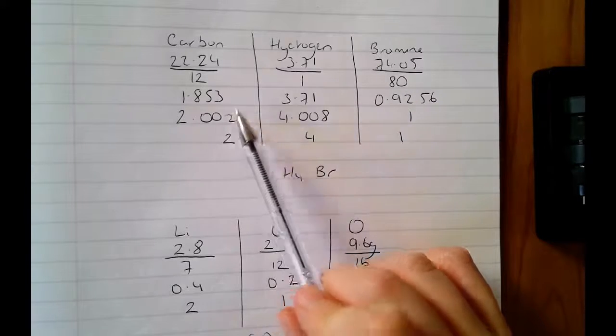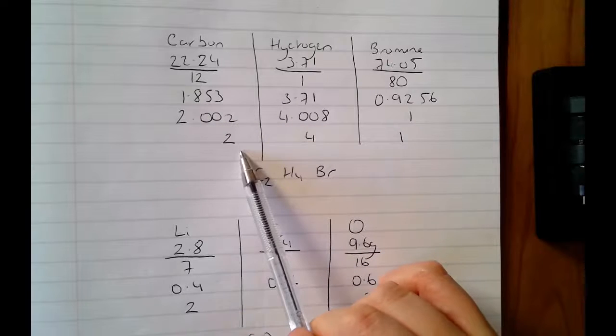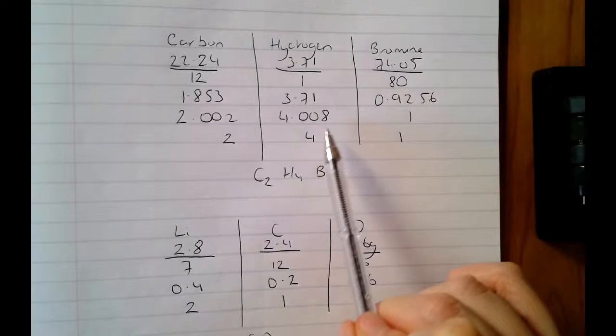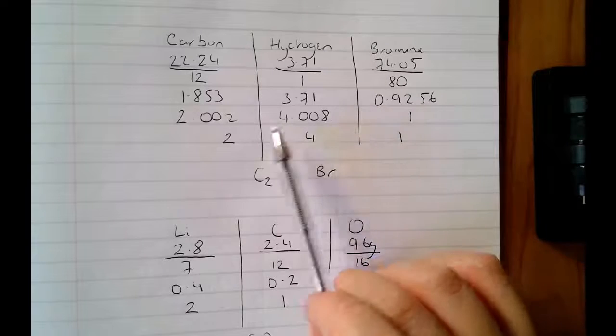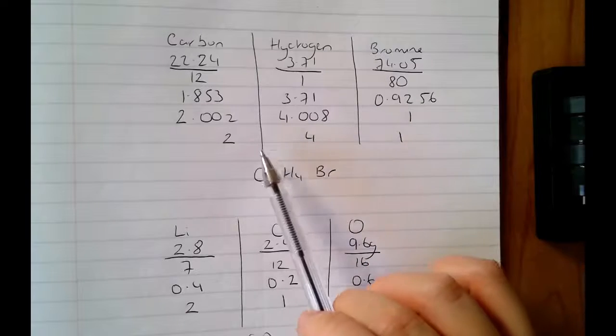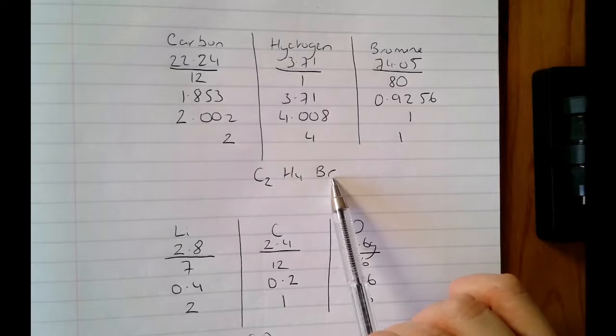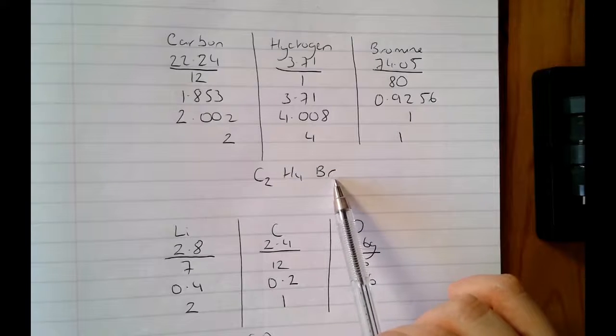Here, you can round, okay? 2.002 you can round to 2. 4.008, you can round to 4, and then here, it already worked out as 1. So you get a ratio of 2:4:1 in whole numbers. C2H4Br is your empirical formula.